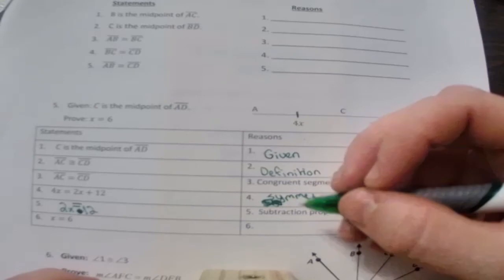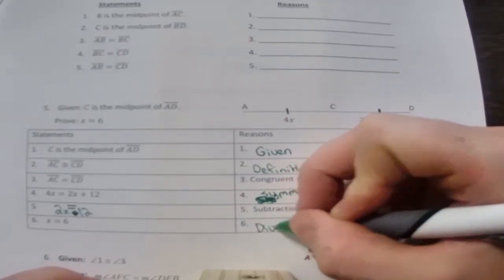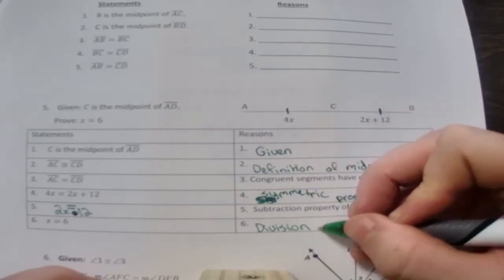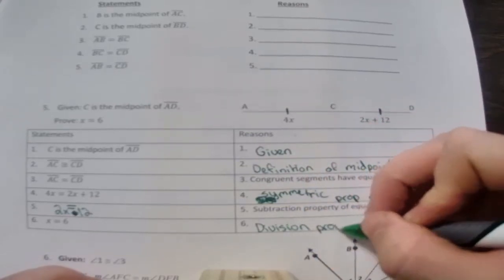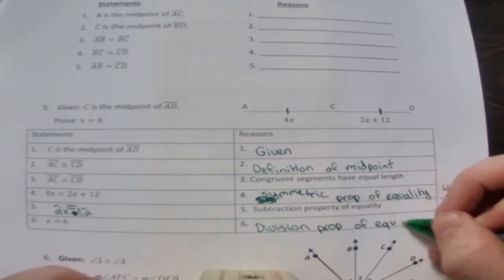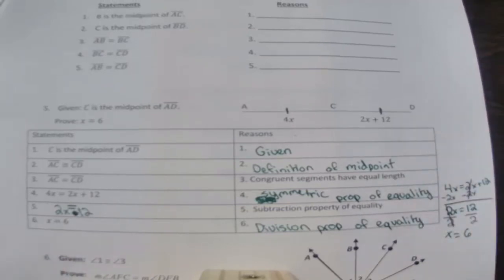So we had on page 3 one that goes with this. This would be our division property of equality. So that would be how we go about solving number 5.